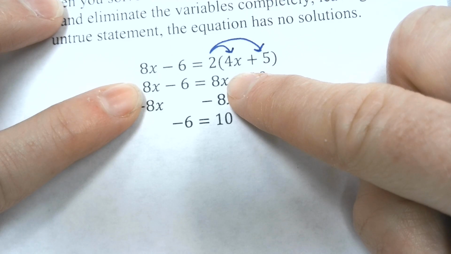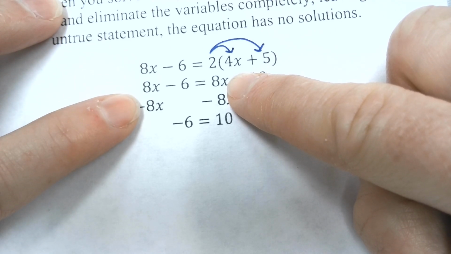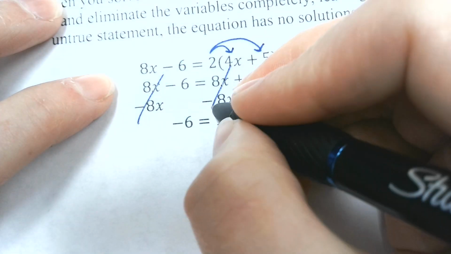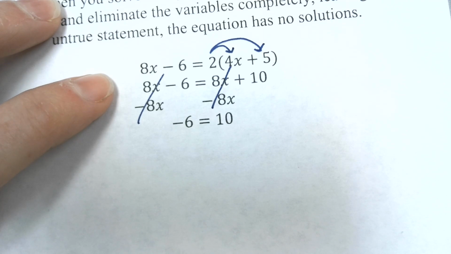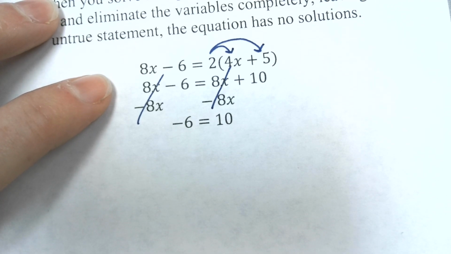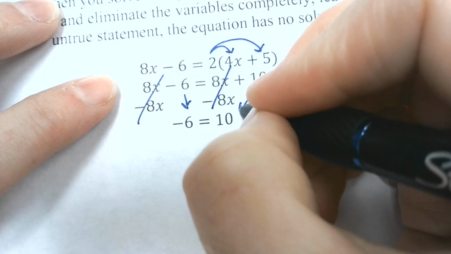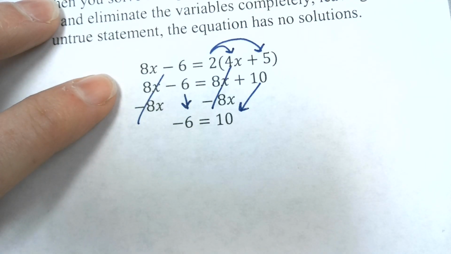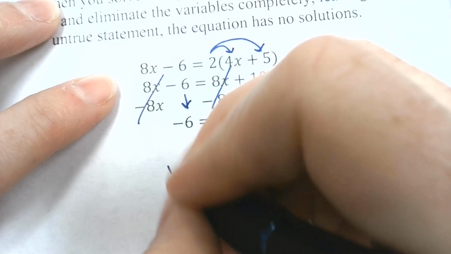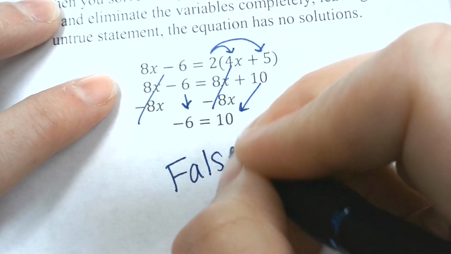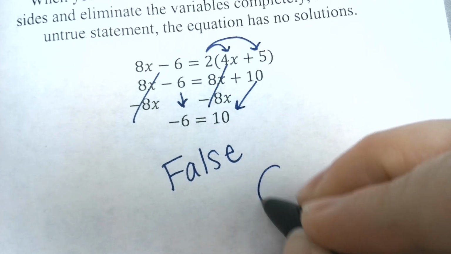They're the exact same. So we just subtract them. And that actually eliminates it. If you have a positive and a negative of the same sign, those are called identities, and they equal 0. And all we have left is negative 6 equals 10, but that is false, which actually means this is a no solution.